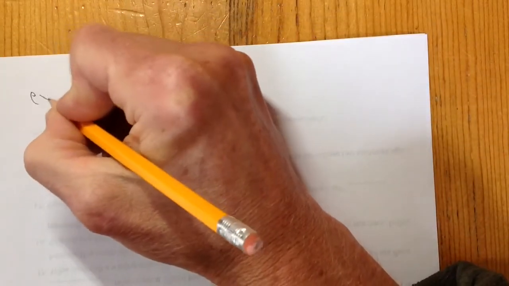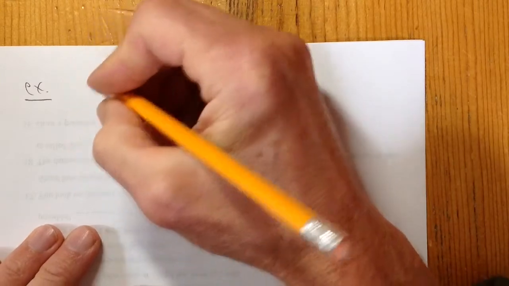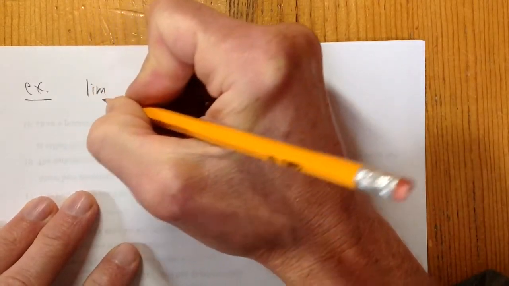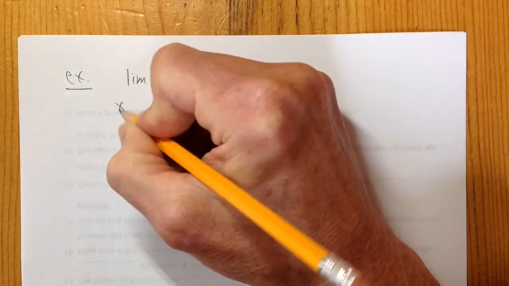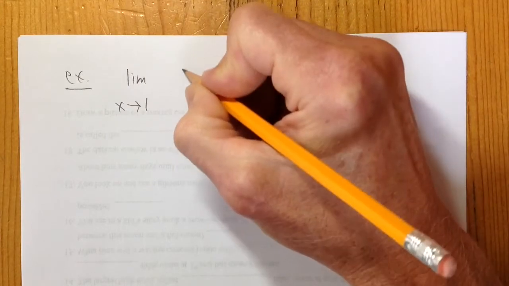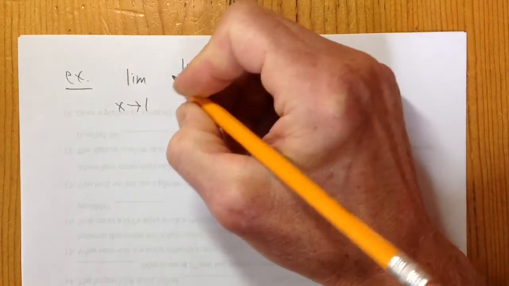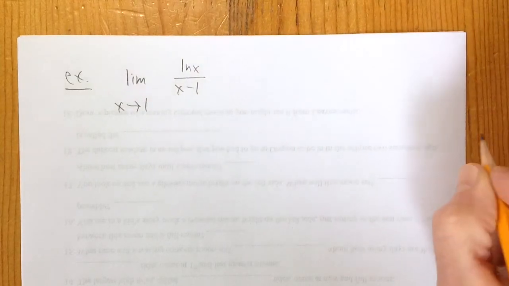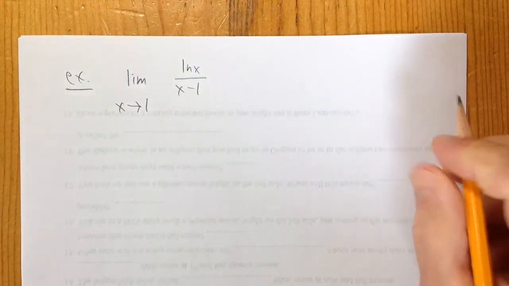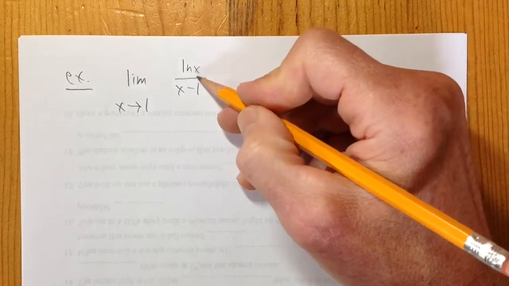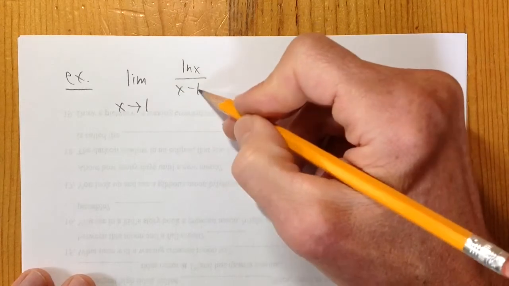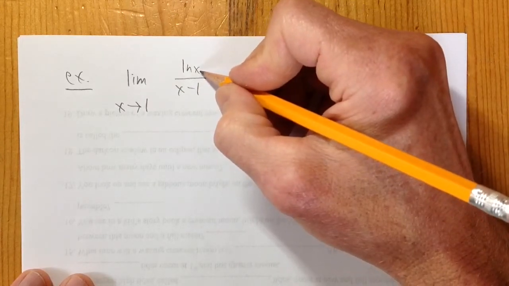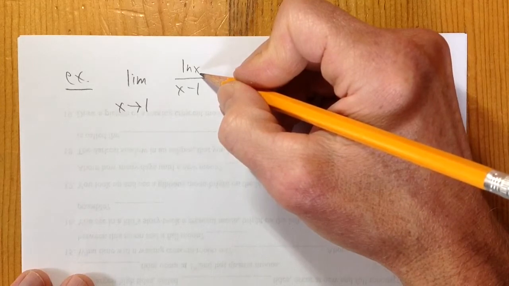Okay, so let's do the example of, let's say we have the limit as x approaches 1 of ln of x divided by x minus 1. Okay, so here's on the final, you have this question, oh my gosh, how do I do this? I can't factor ln of x. And okay, first of course we plug in 1. And ln of 1, we plug in 1. What is the ln of 1?